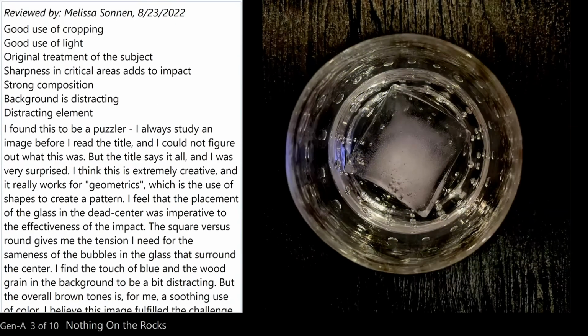Nothing on the rocks. I found this to be a puzzler. I always study an image before I read the title, and I could not figure out what this was, but the title says it all, and I was very surprised. I think this is extremely creative and really works for geometrics, which is the use of shapes to create a pattern. I feel that the placement of the glass in the dead center was imperative to the effectiveness of the impact.